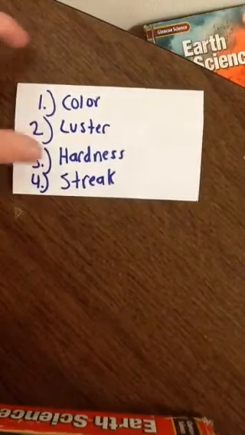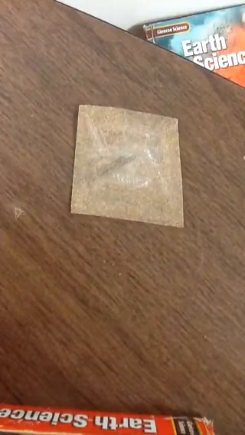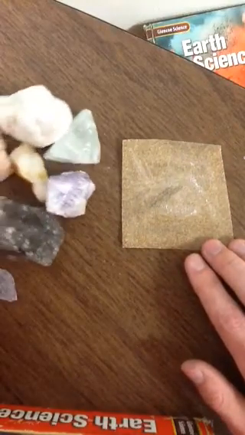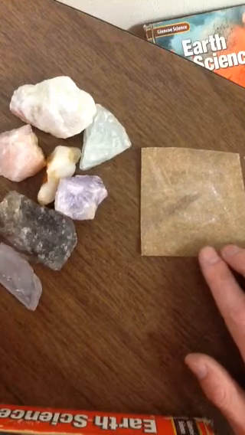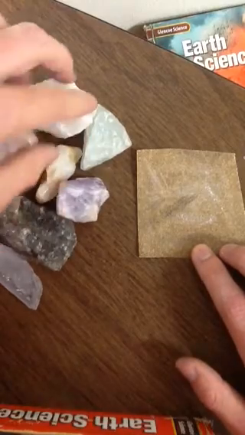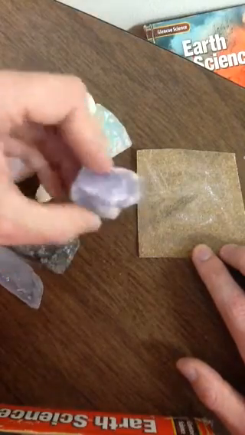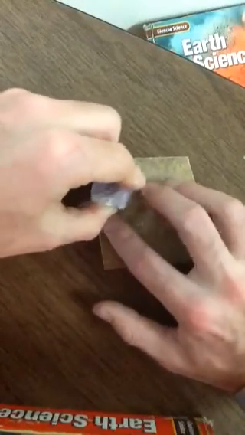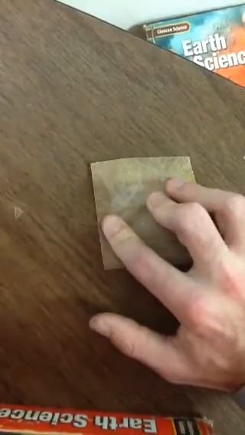And then the last one is going to be streak. So this is just the color of the mineral when it's in powdered form. The nice thing about this, and I'll go back to quartz here, is that the streak color is always the same for every mineral. So for example, quartz is always going to have the same streak color, no matter what color it actually is. So we could look at our purple quartz, so amethyst. Let's test its streak color here. Okay, so you can see that it left a white powder at the top there.